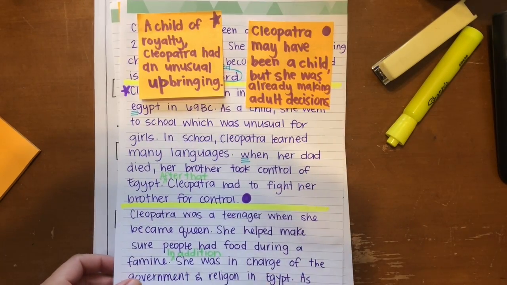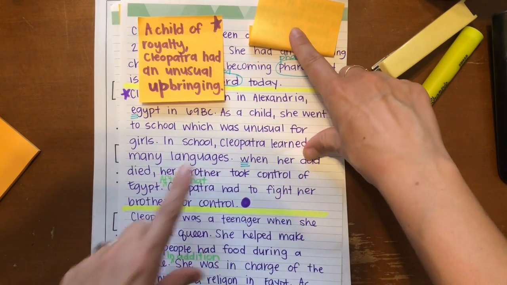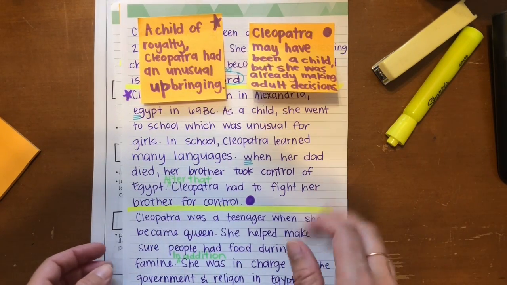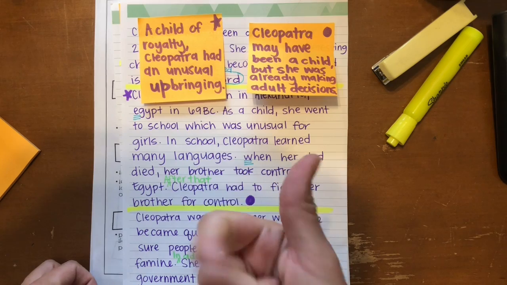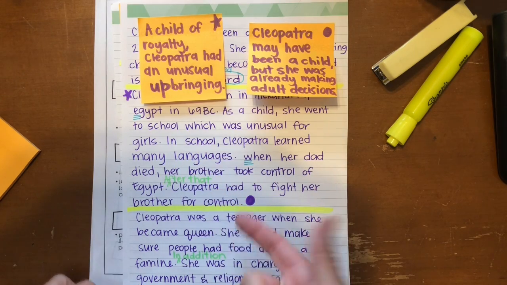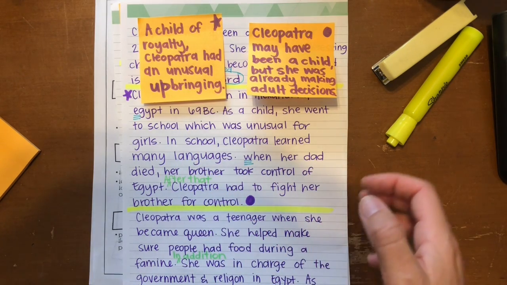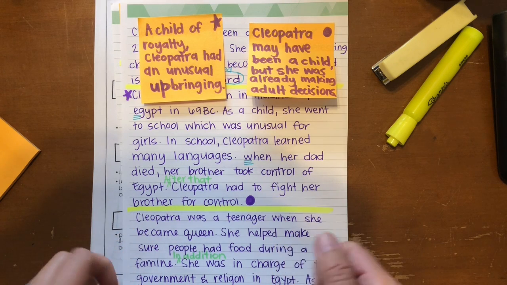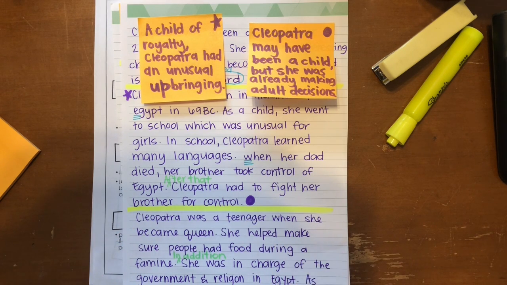So I've decided, I mentioned Alexandria, Egypt, where she was born, that I'm going to include a map and a picture of Cleopatra as my two text features. When you go about incorporating these into your published copy, there's a couple different ways you can do it, and it really depends on if you're going to write by hand or type. And I'm going to go over both ways.